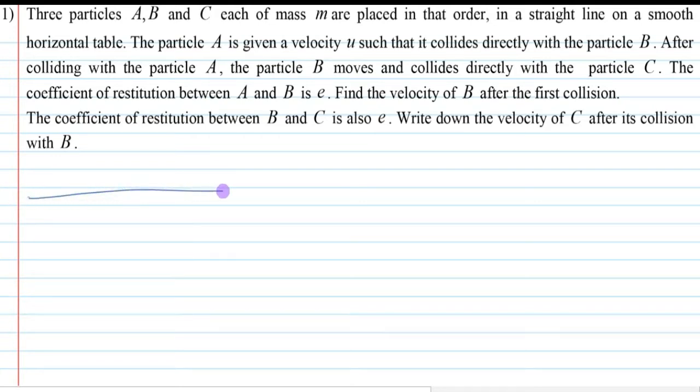A, B, C are placed in a straight line on a smooth horizontal table. Particle A is given a velocity u. Then A collides with B. After the collision, let w and v be the velocities of A and B.